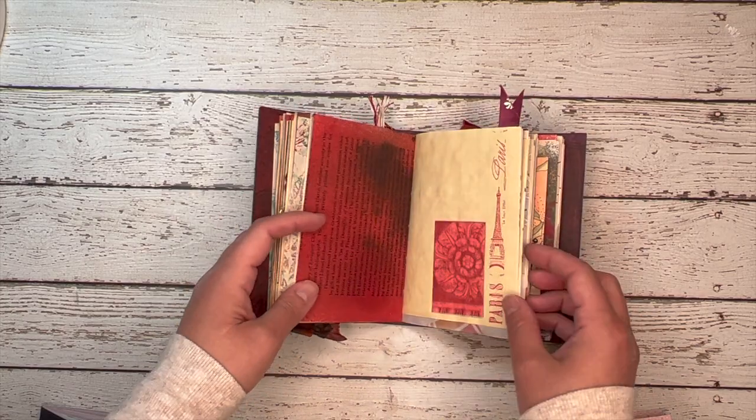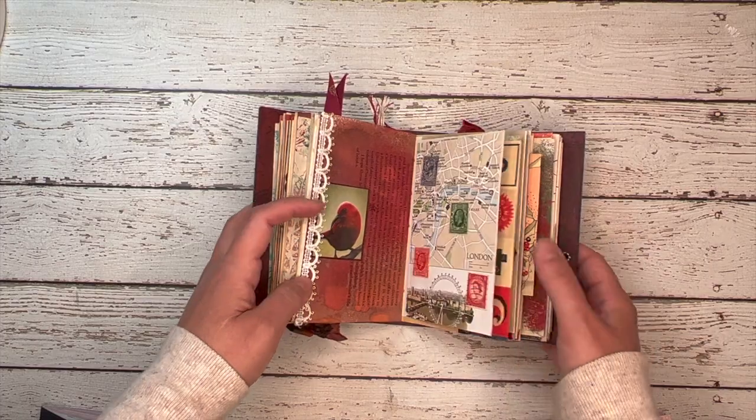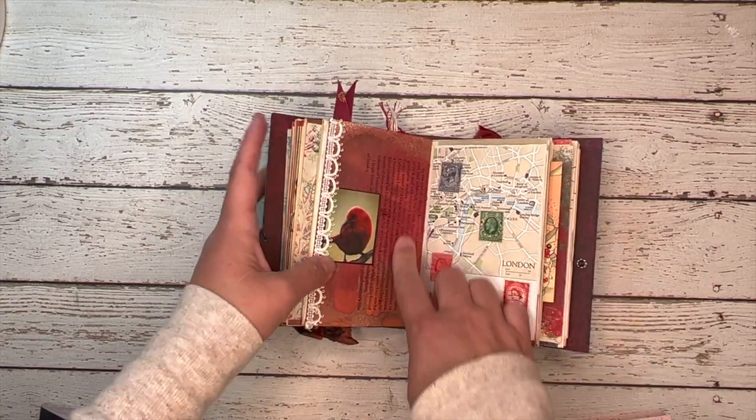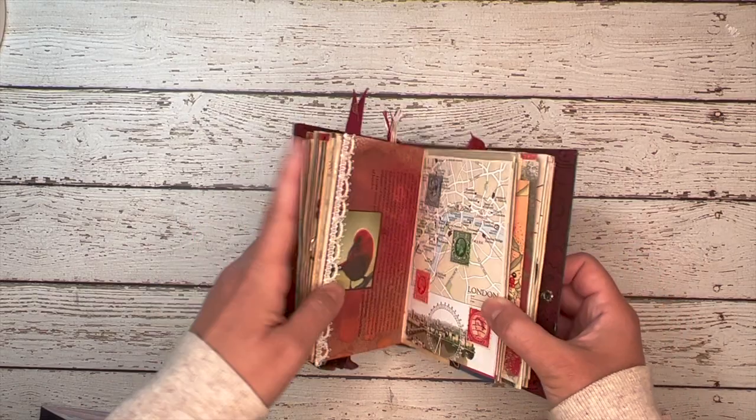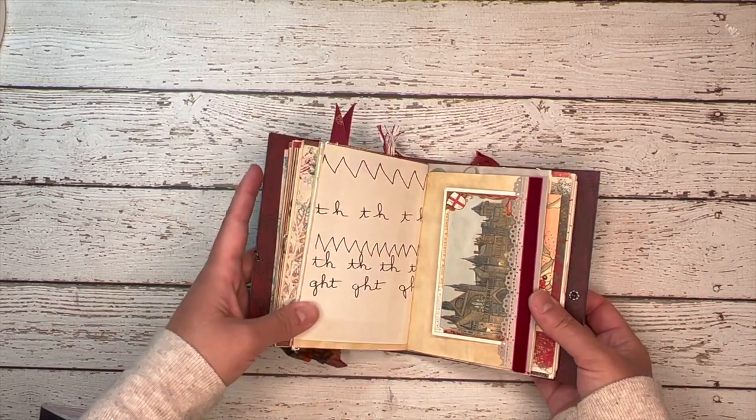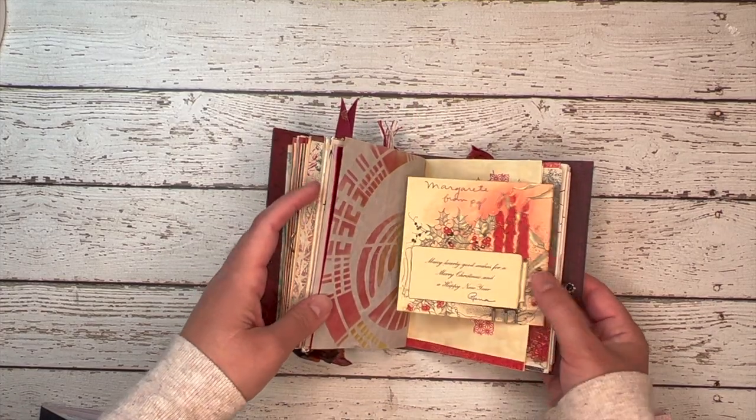So this is both a junk journal because I created it using scraps and recycled materials, and then it is also a glue book because I'm adding things into it.